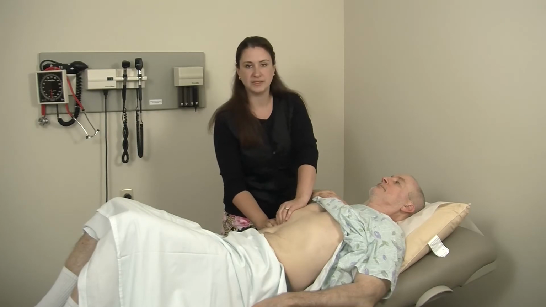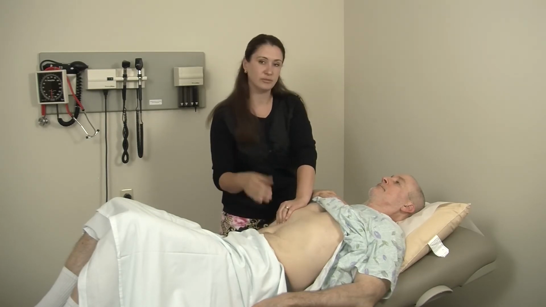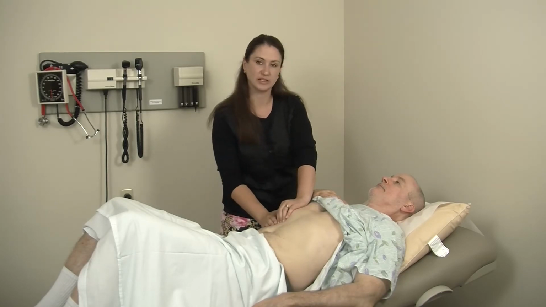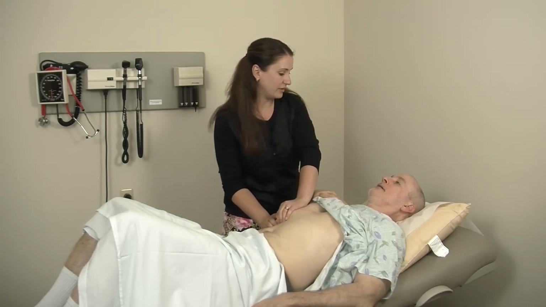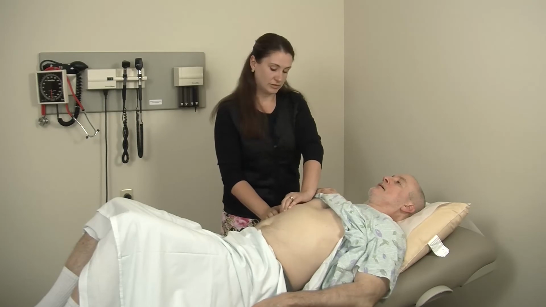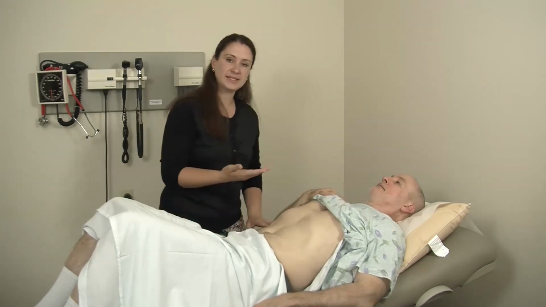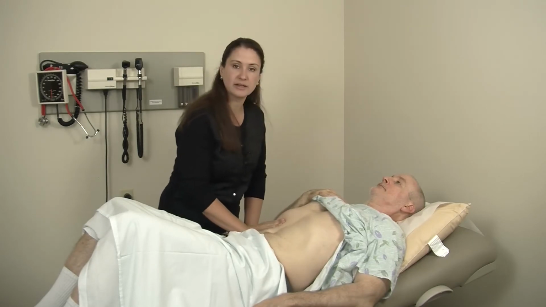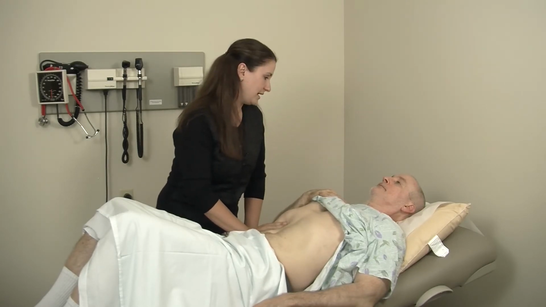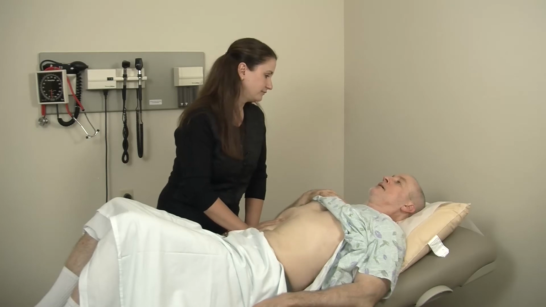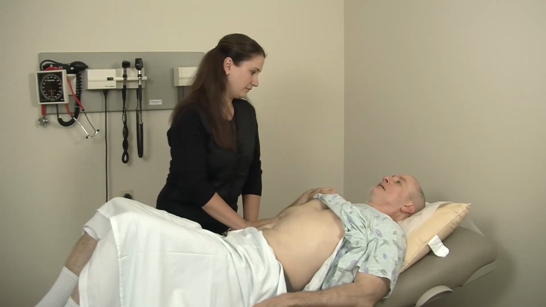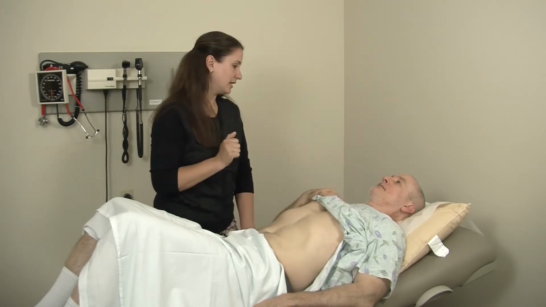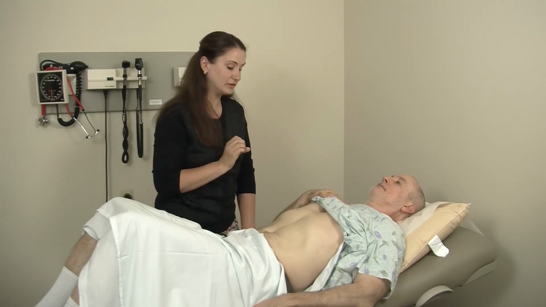And then to perform this test, you'll ask the patient to take a deep breath in. When they inhale, you'll be able to feel that liver edge move against your hands. So have you take a deep breath in and out. The second technique that you can do is you can place your hand right here in the right upper quadrant and again have the patient take a deep breath in and blow it out. Again, feeling for that liver edge or that liver margin to move across your fingers.